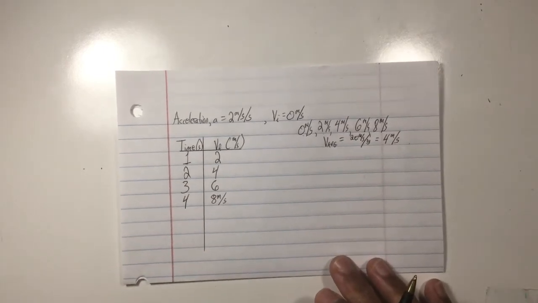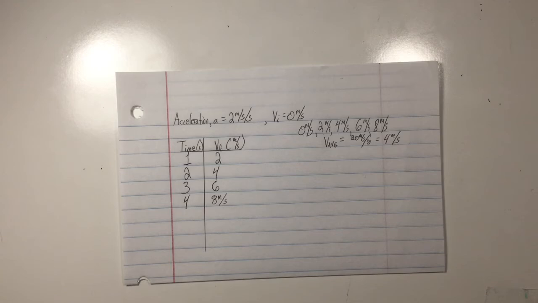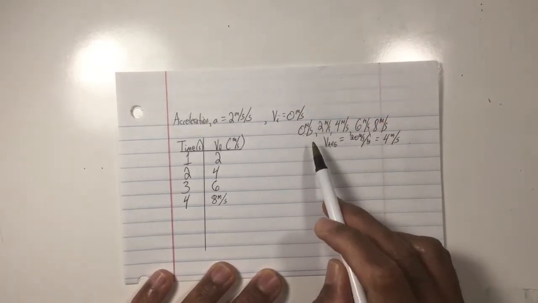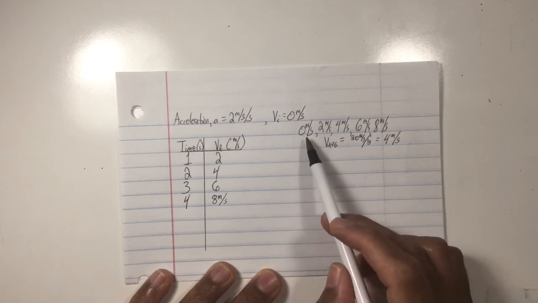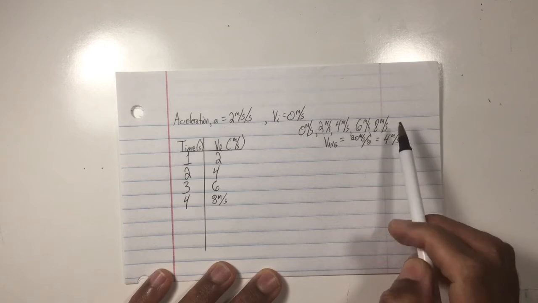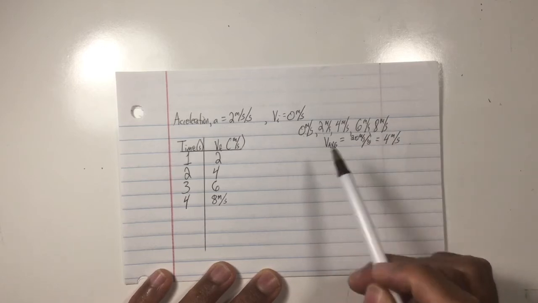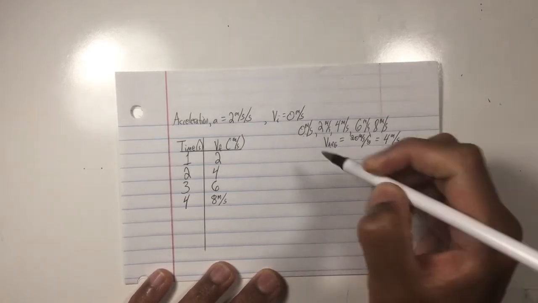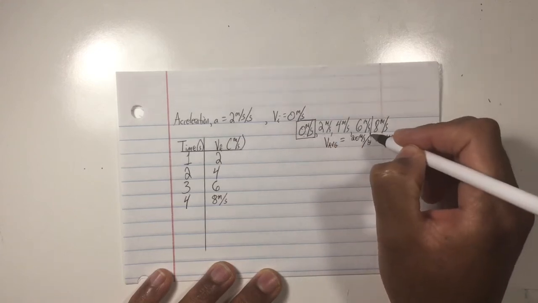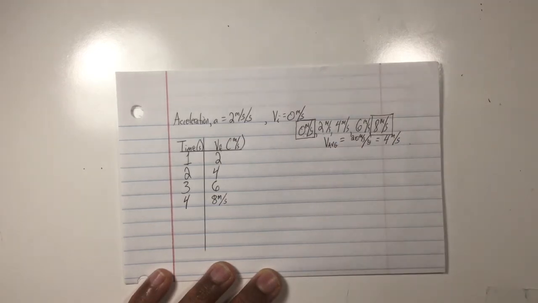Now there's another way that we can find the average value. Again, we're trying to pull in this VI and the VF. We can recognize, guys, this is an arithmetic series. If you think back from a math class, if we have an arithmetic series, we can find the average of the series by finding the average of the first and last term.